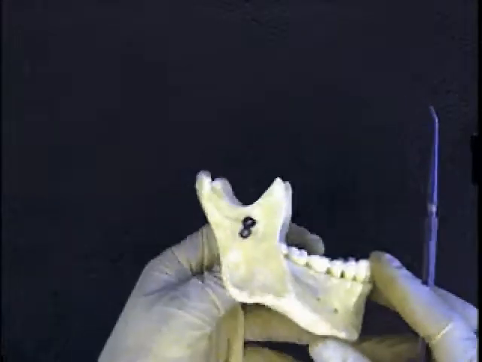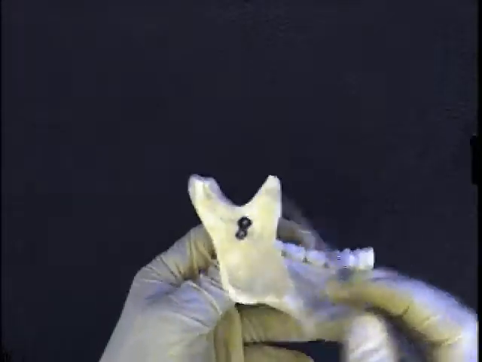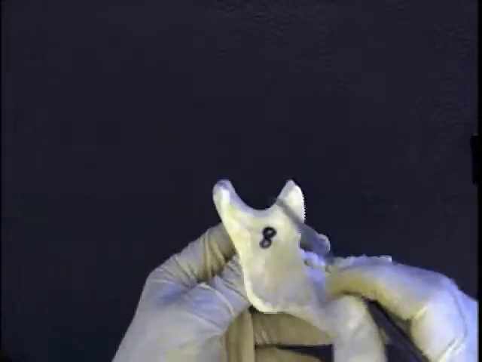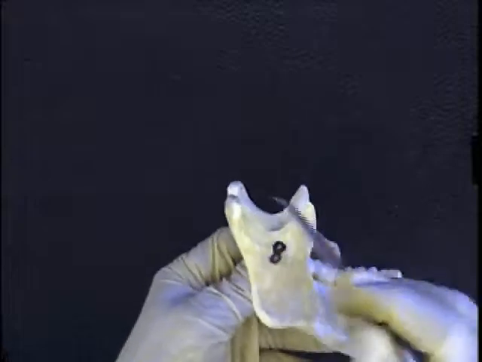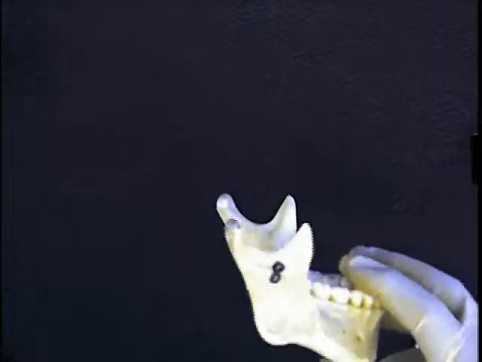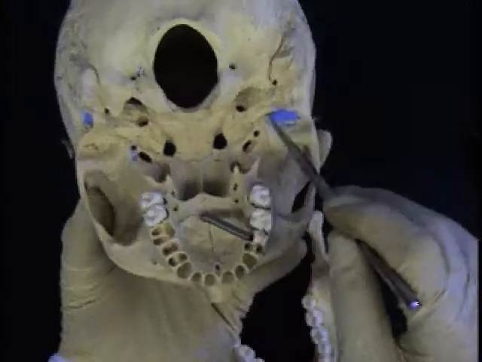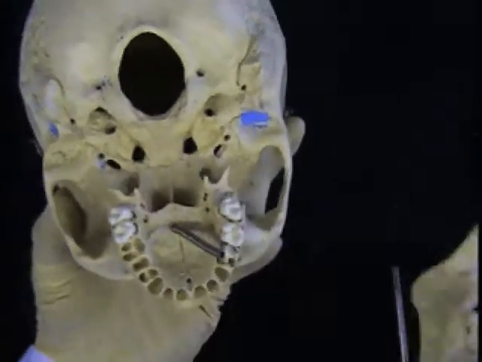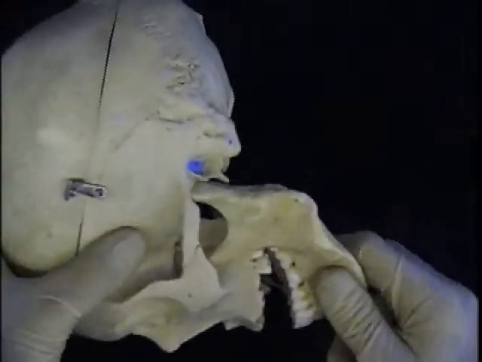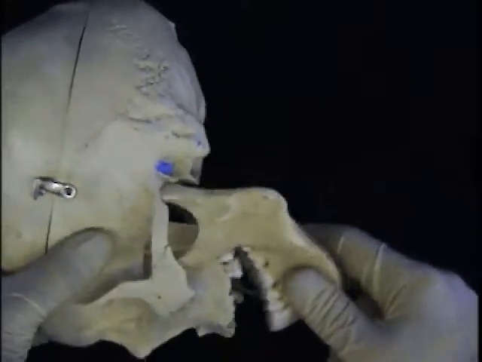There's a couple of features here on the superior surface of the ramus: the condyle of the mandible, the coronoid process, and the mandibular notch. The condyle is what is responsible for articulating with the mandibular fossa on the base of the skull. The condyle inserts into the mandibular fossa to create the temporomandibular joint, a synovial joint which allows for the mandible to move up and down.